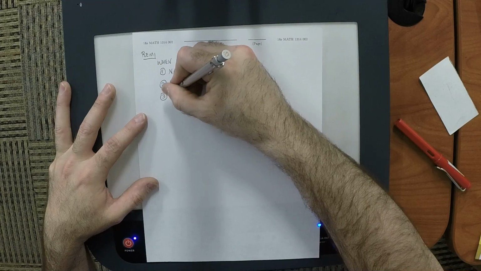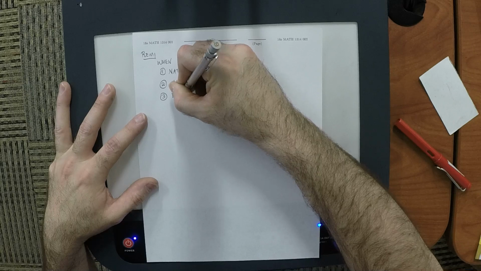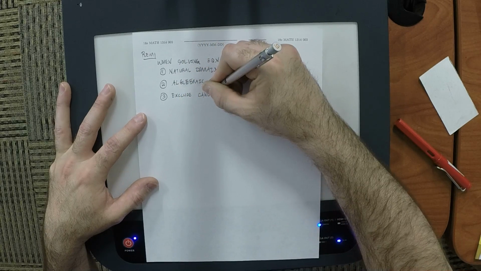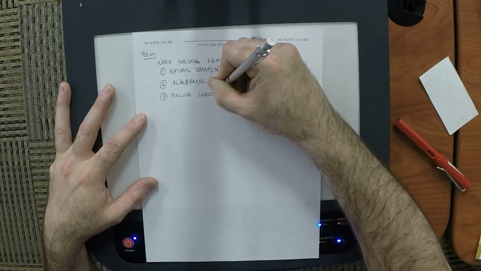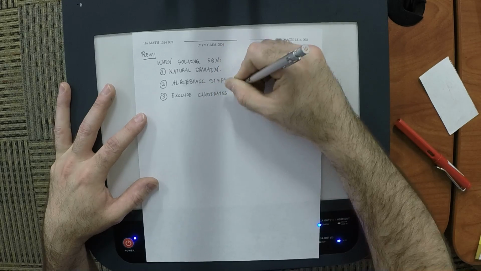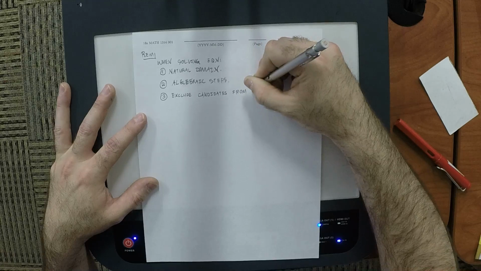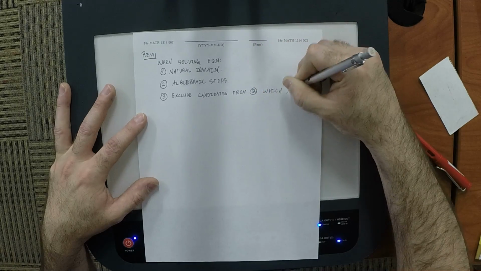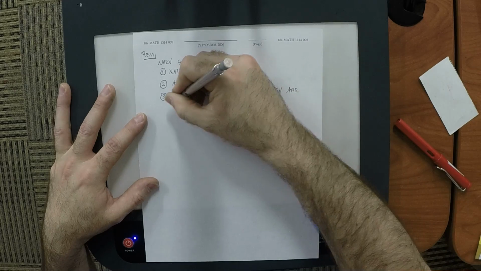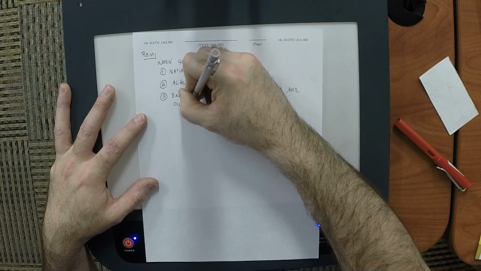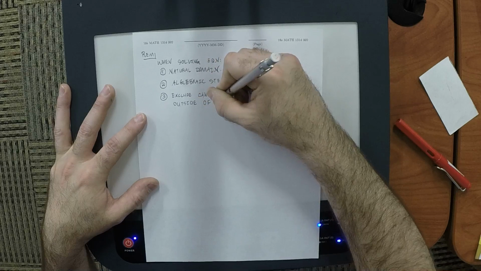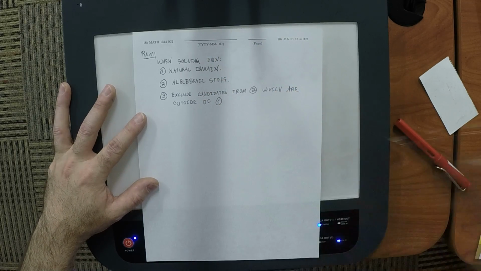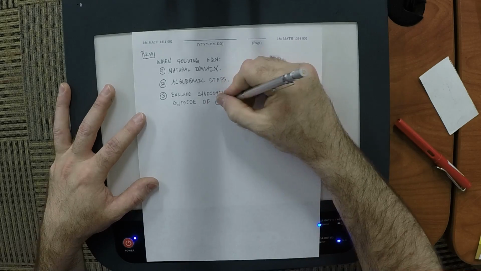You exclude candidates from 2 which are outside of 1. Which is to say, you find a candidate, you have to exclude anything that's not in the natural domain.